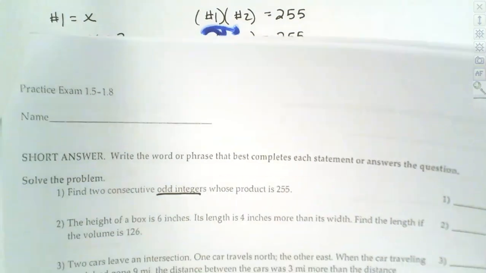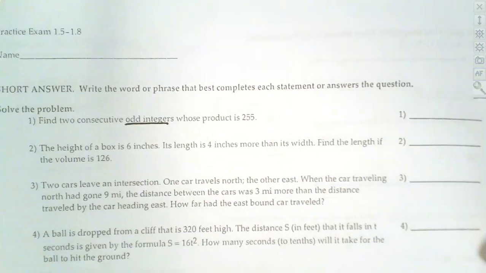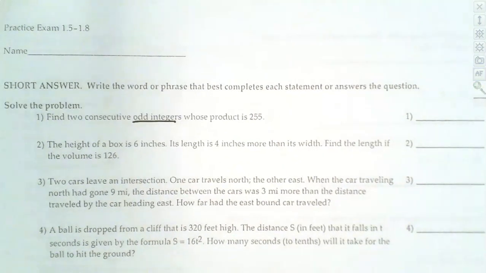Okay, question 2. And this one we're just going to set up. I'm not going to solve question 2 out completely because you should be able to solve it. If not, you can always check the key. I'm just trying to go over things I know that you struggle with. So let's look at question 2.